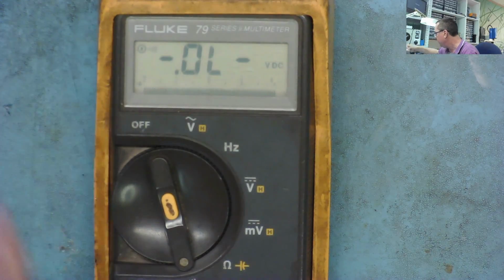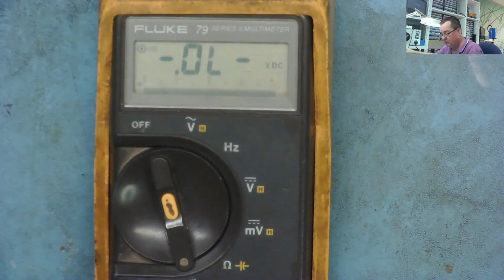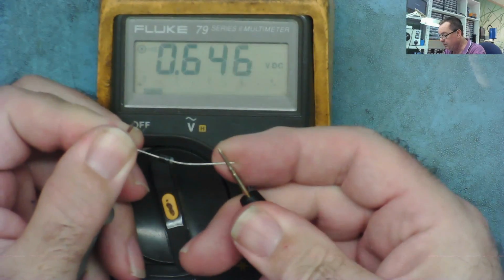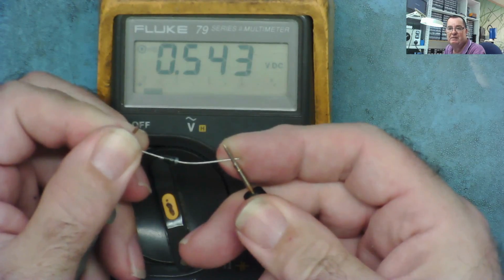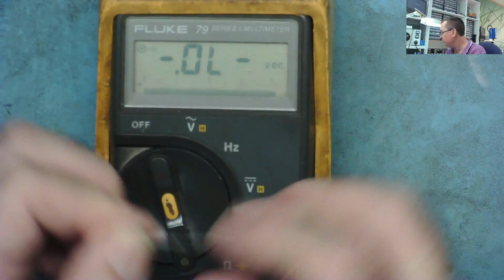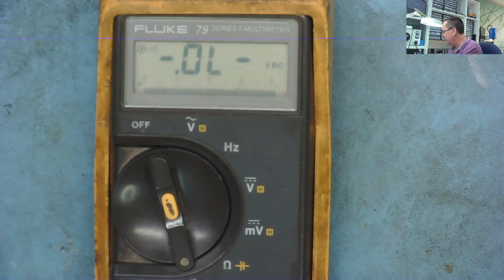We had a look at some 1N4007s again. So positive to the anode, 0.544. See, it reads the same even though this is a 1 amp diode. Other way, positive to the cathode, it doesn't conduct. So that's a good diode.